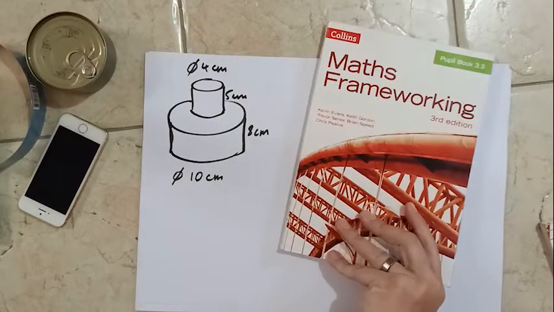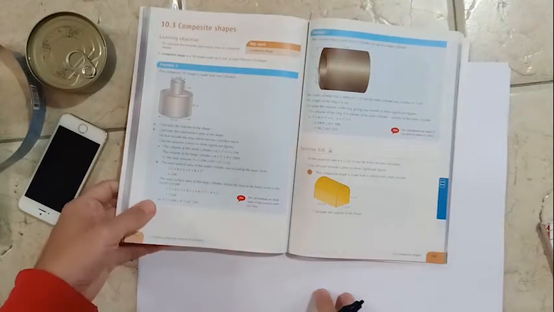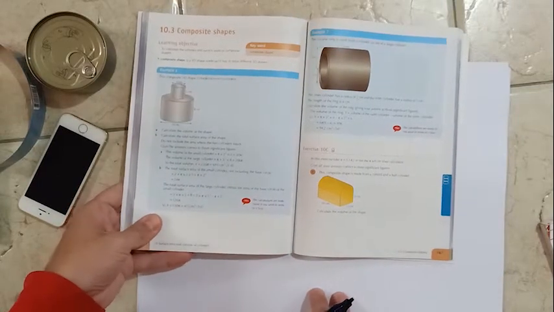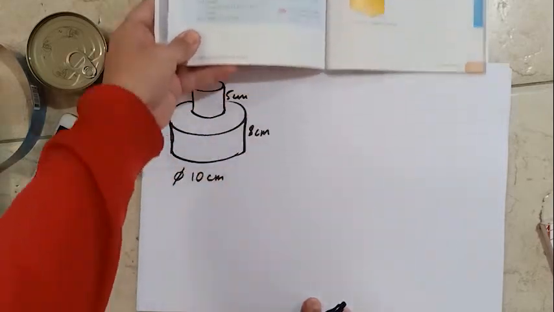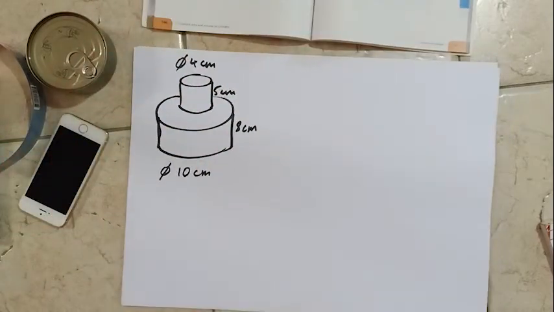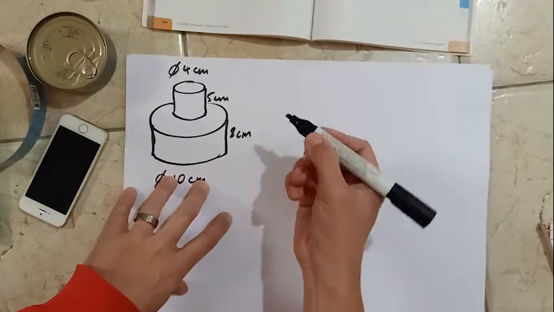Okay, Collins Maths Frameworking, book 3.3. So, chapter 10.3, Composite Shapes. We've been doing volumes of cylinders and surface area of cylinders, and now we're doing this composite shape with two cylinders on top of each other. I've already drawn it. So let's do the volume.